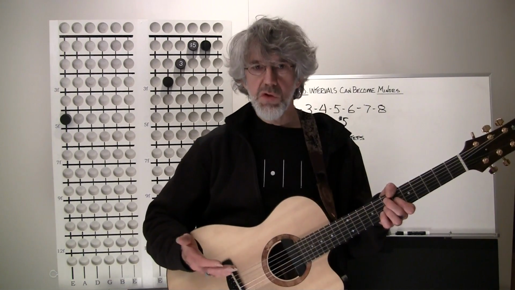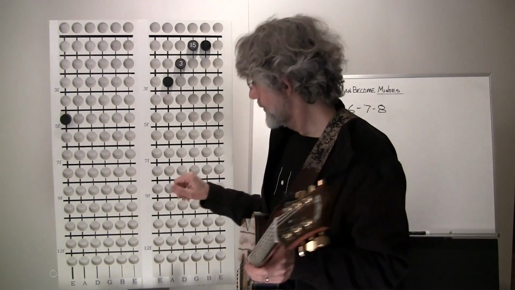The last interval we need to cover today is the diminished. That takes care of all 5 qualities of intervals: major, perfect, minor, augmented, and lastly diminished. Now, out of all the intervals, by far the most common diminished one is the fifth. And I actually referred to it a little bit earlier today.